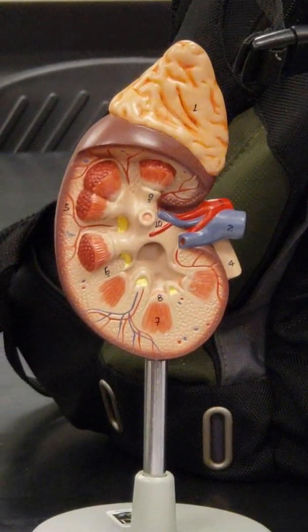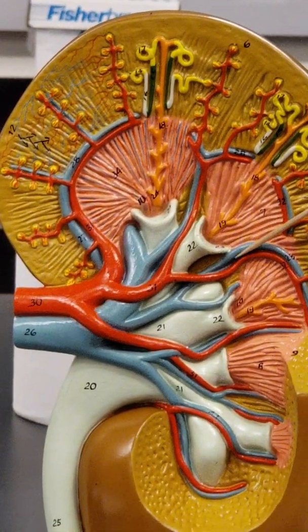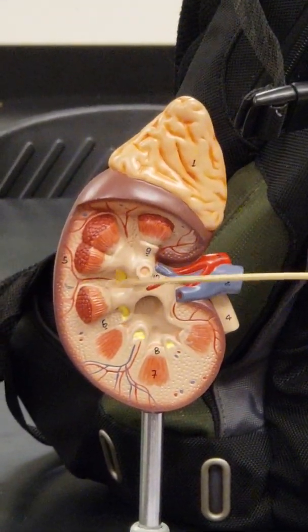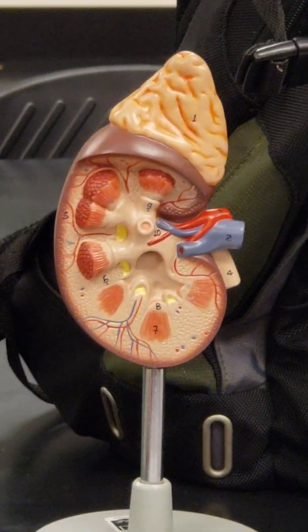That's okay. And then the renal columns are the spots between the pyramids. So that's a column, and that's a column. You can see them better on this one. And that's a column, and that's a column. The renal papillae.